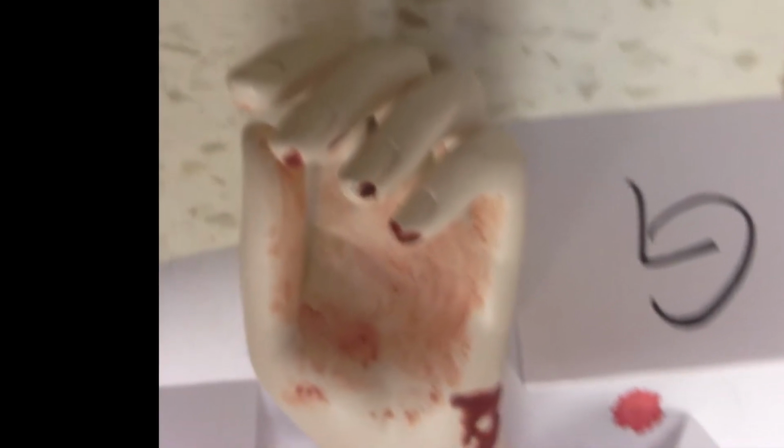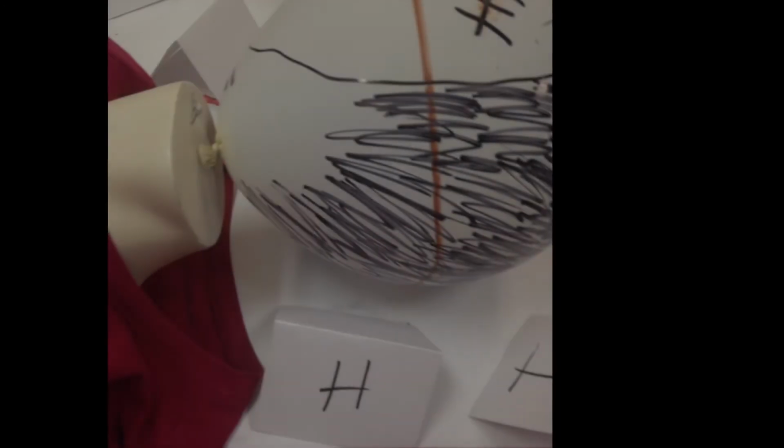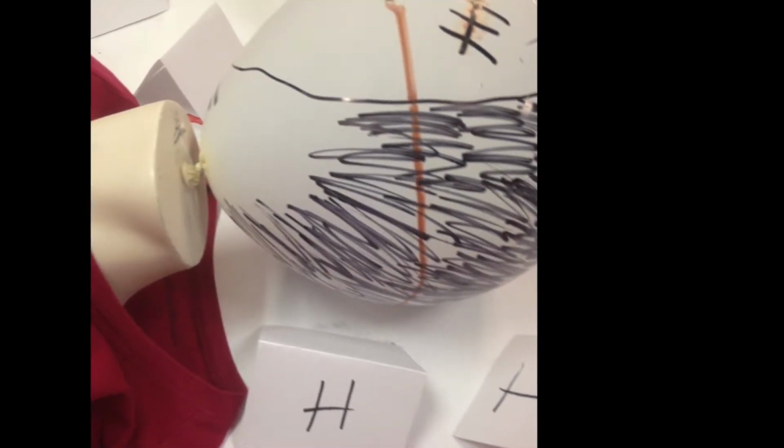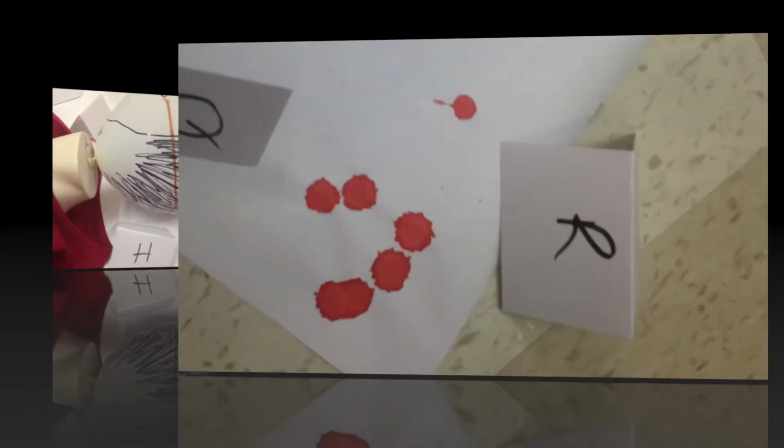Next, we have evidence E, F, and G. We have the single passive drop to the right of her left wrist, the bloody handprint, F, on the victim's left wrist, and then we have G, the blood all over the victim's left hand. All 3 of these samples were determined to be AB positive. This matched the blood type of Charles Brown. Next, we have evidence H. This is the blood seen here on the left side of the victim's face. This was determined to be B negative and matched Sara's blood.